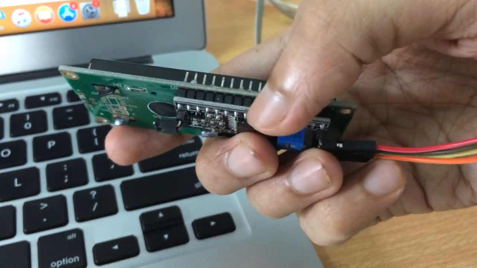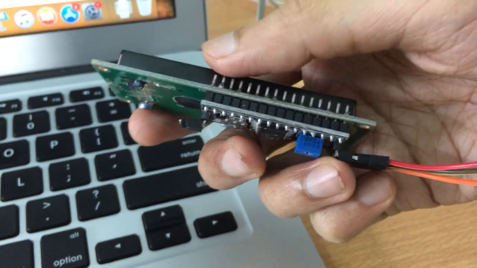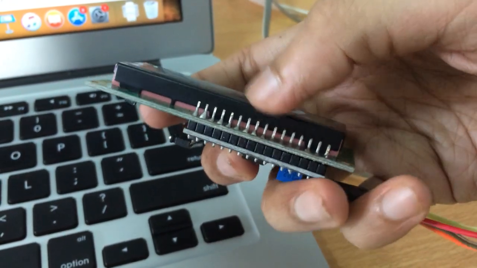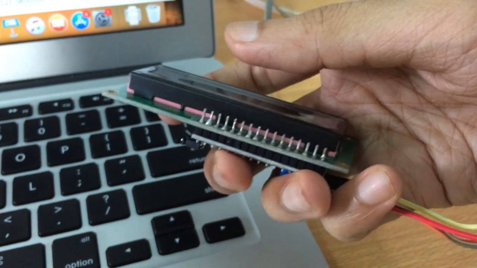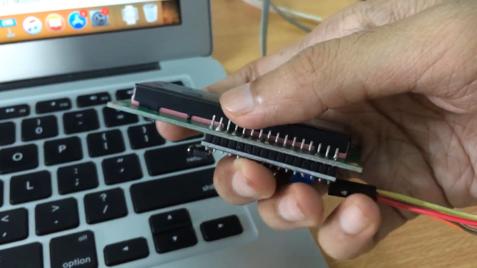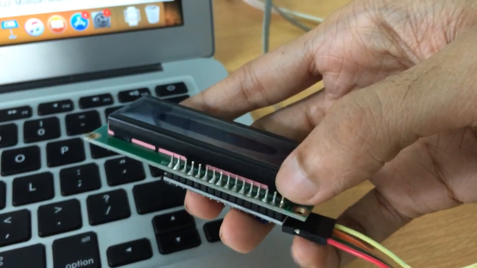These two components come separately, and this module has all these pins, and the LCD display has holes in it, so it gets fitted in this, and once it's fitted you need to solder it.